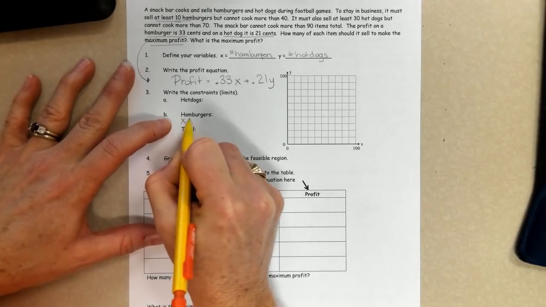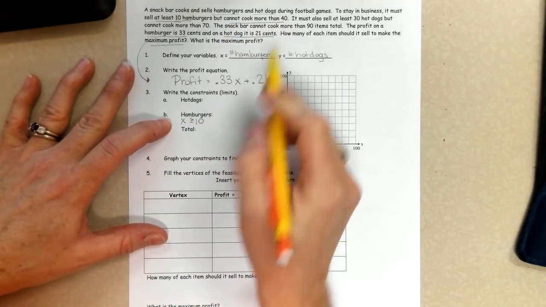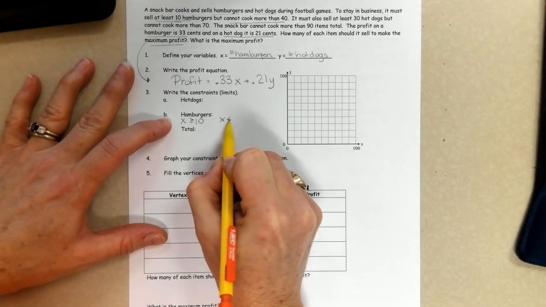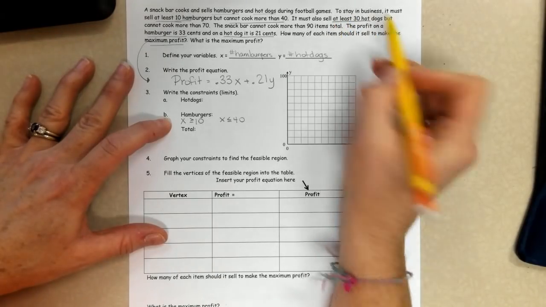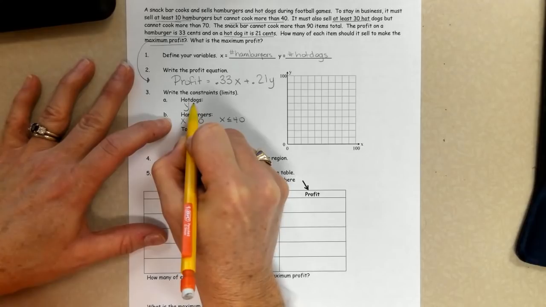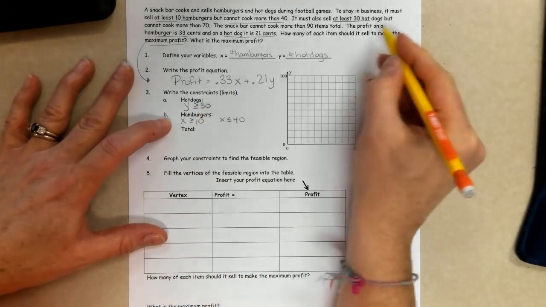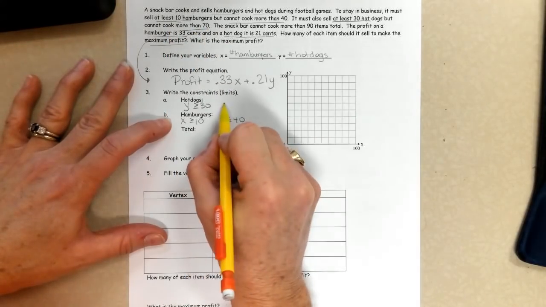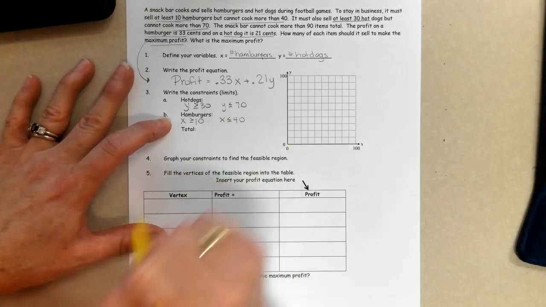So X has to be greater than or equal to 10, but we cannot cook more than 40. So X has to be less than or equal to 40. We have to sell at least 30 hot dogs. So Y has to be greater than or equal to 30, but no more than 70. So less than or equal to 70.